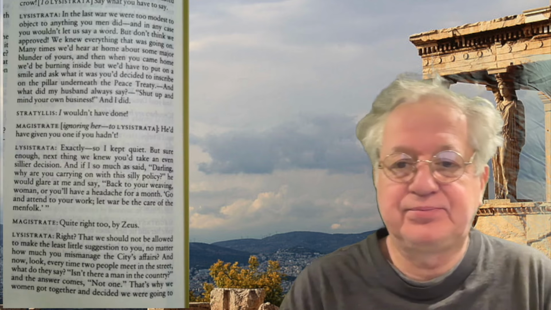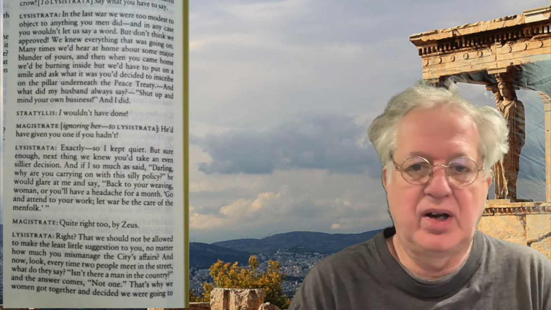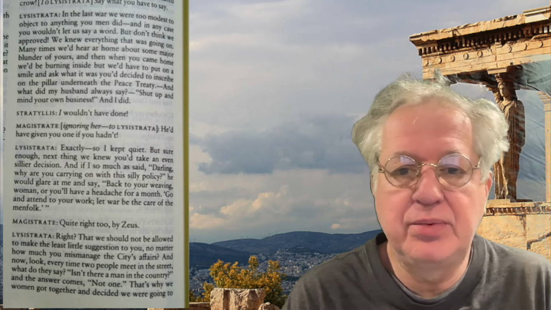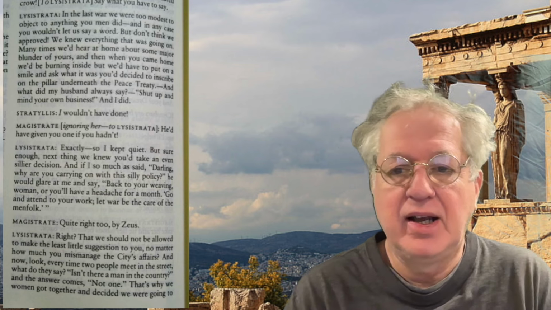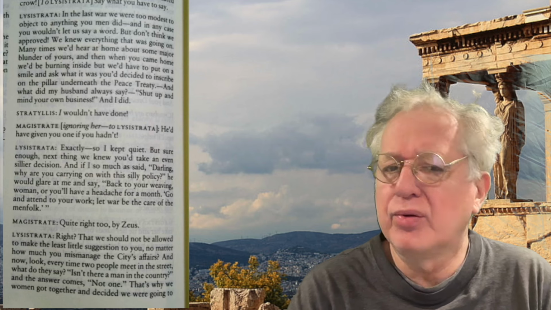Here's another passage where Lysistrata says, and this is really getting at the battle of the sexes here. So we have the magistrate who's engaged in dialogue with Lysistrata, and she says, "In the last war, we were too modest to object to anything you men did, and in any case, you wouldn't let us say a word. But don't think we approved.